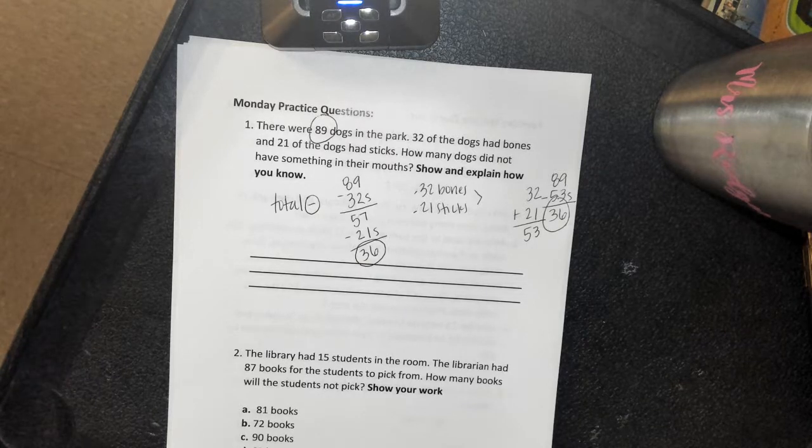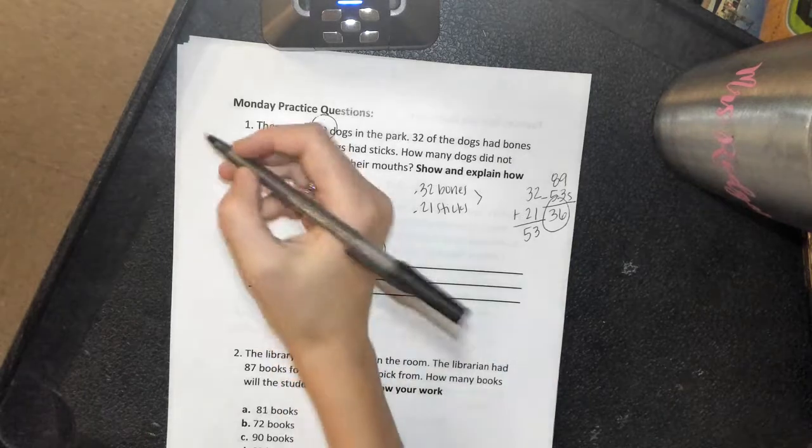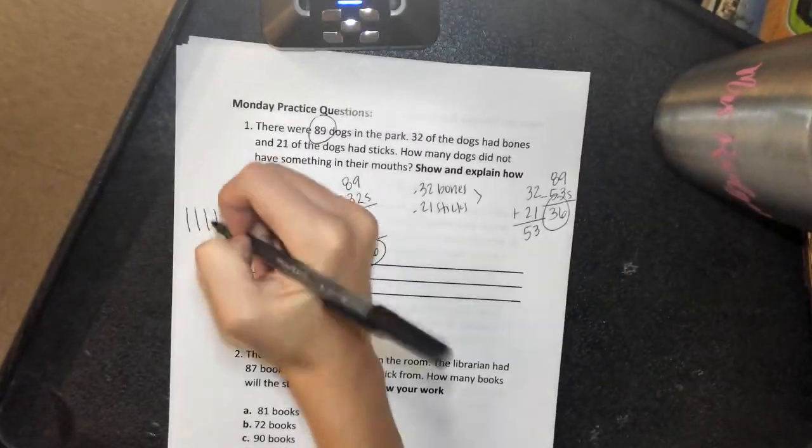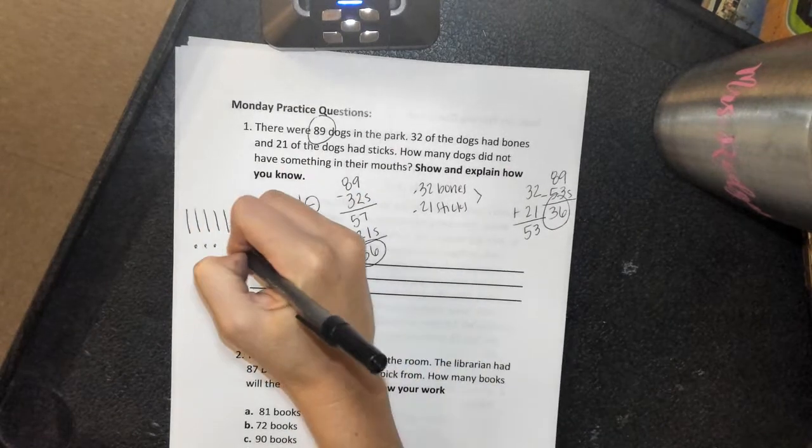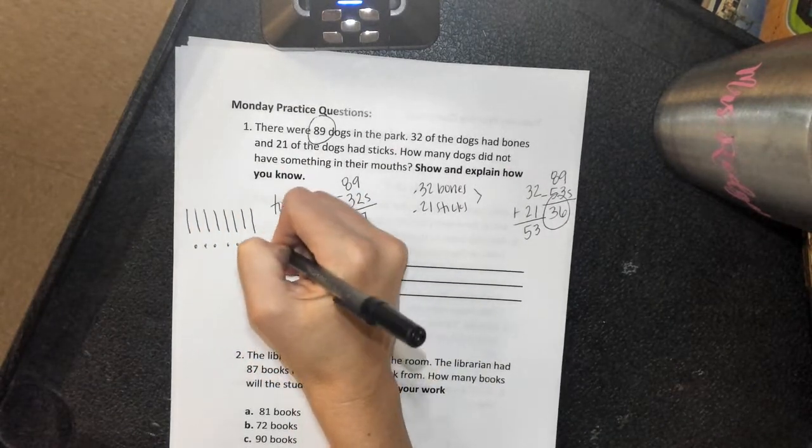There's also another way that I saw this problem being solved, and it was Omar's. He drew a picture, and his picture was correct. When you draw a picture, or when you add, or when you subtract, you always start with what? Your bigger number. So I have 1, 2, 3, 4, 5, 6, 7, 8. 1, 2, 3, 4, 5, 6, 7, 8, 9.